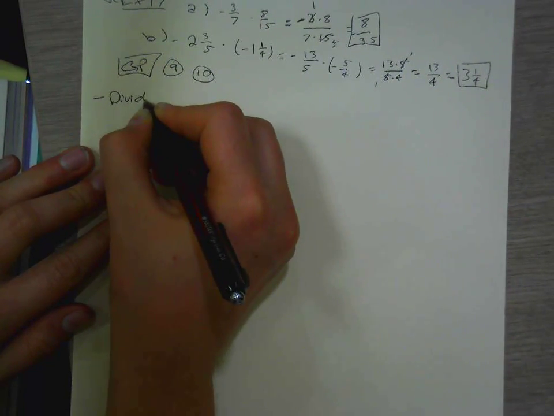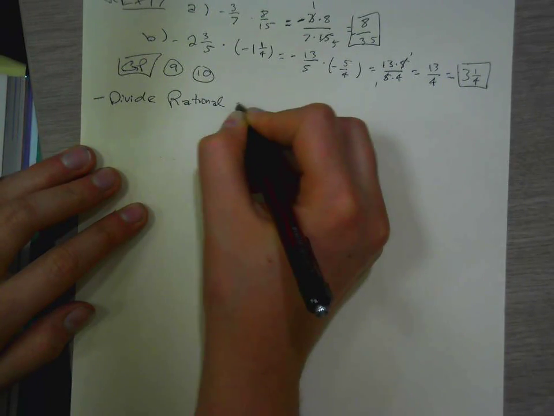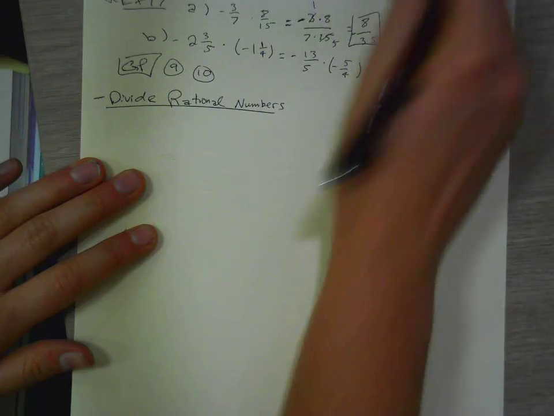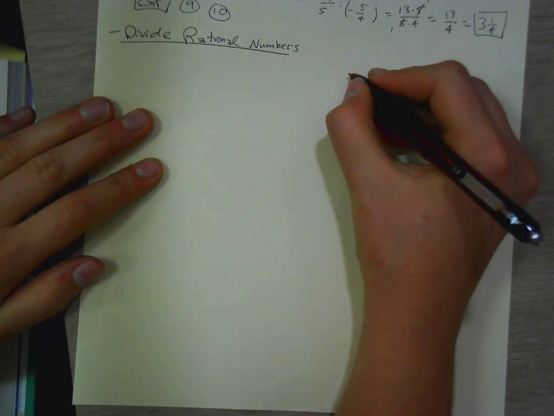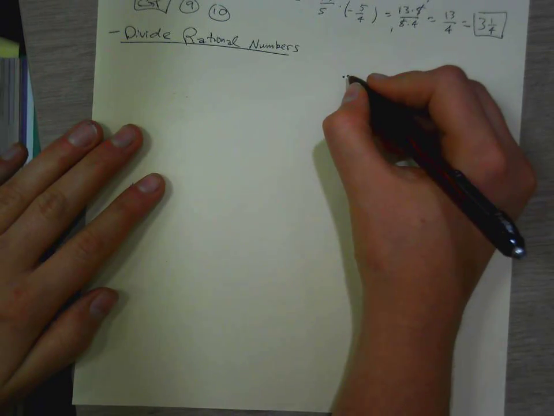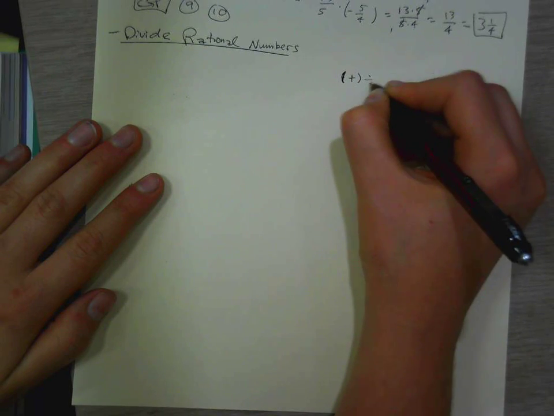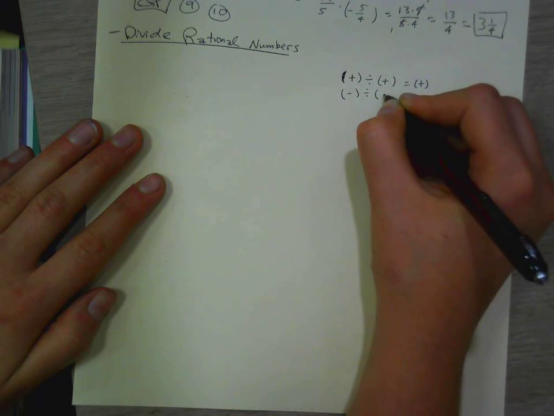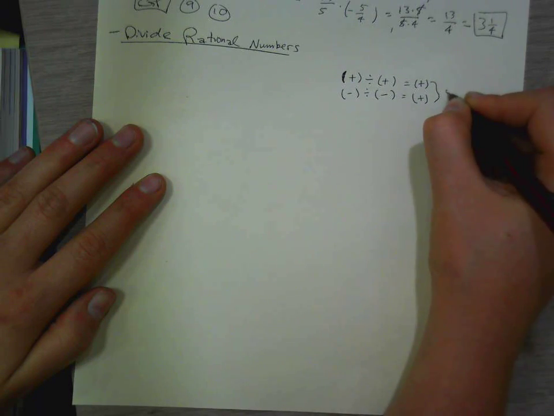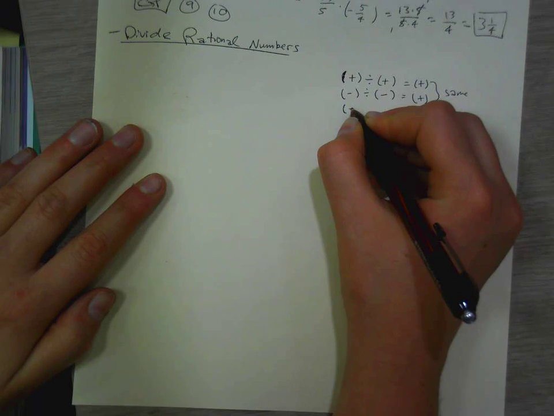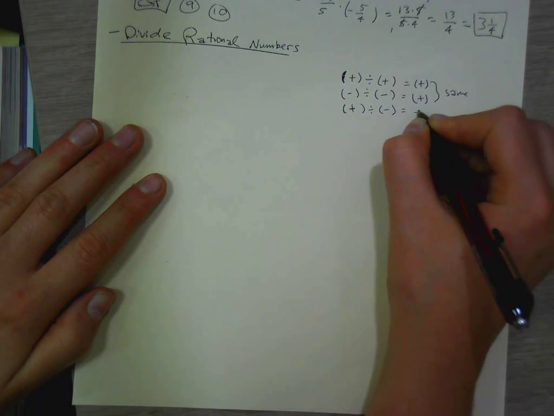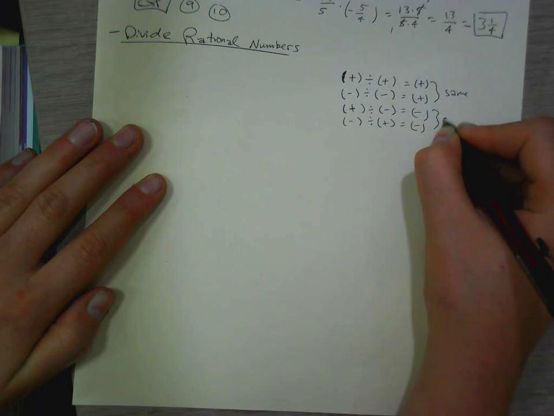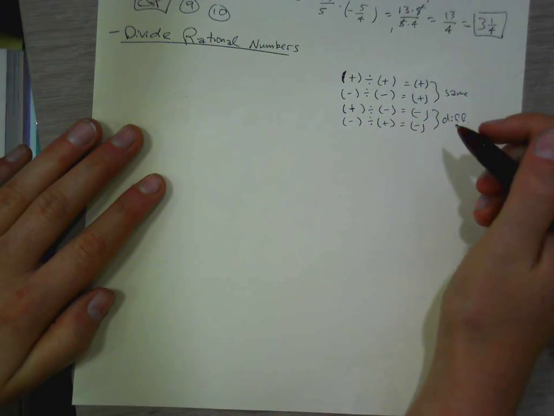Next, let us divide rational numbers. So, to divide rational numbers, it's the same as we saw up here. So I'm going to rewrite that out again. So if they are the same, you should write this out too. You need to write this out. Positive divided by a positive equals a positive. Negative divided by a negative equals a positive. So these were the same, and they became positive. If they're different, like a positive divided by a negative, it becomes negative, or a negative divided by a positive becomes negative. These are different, or you could say opposite. So we get the positives and the negatives.